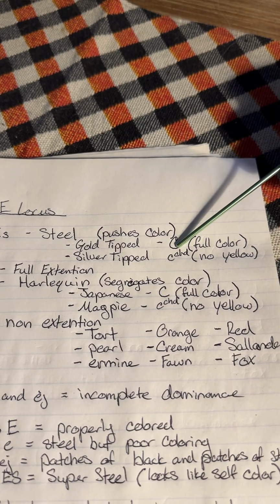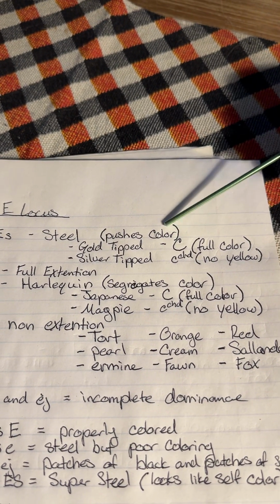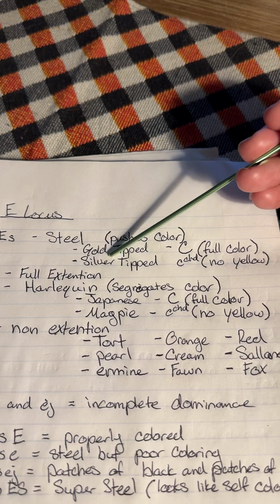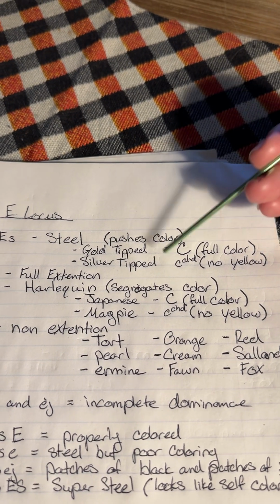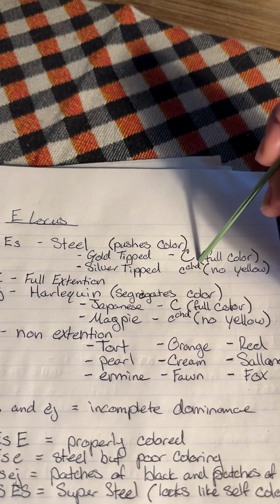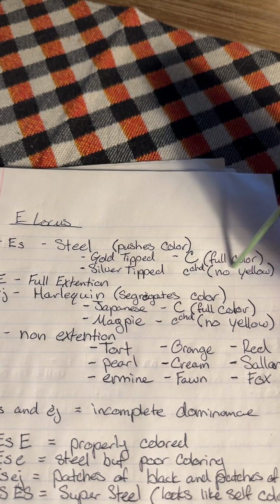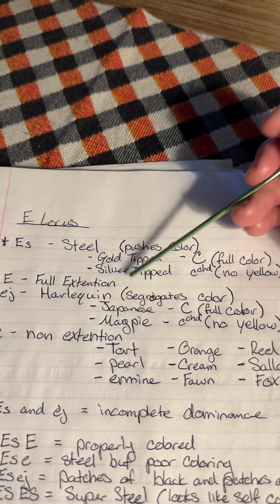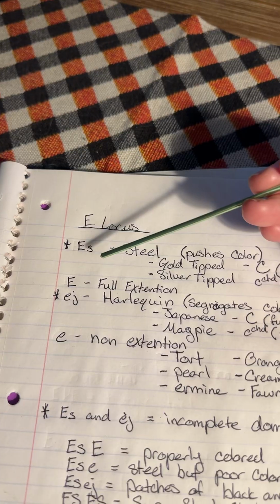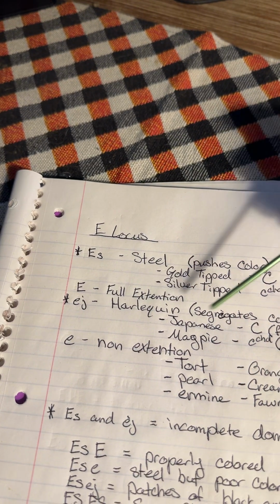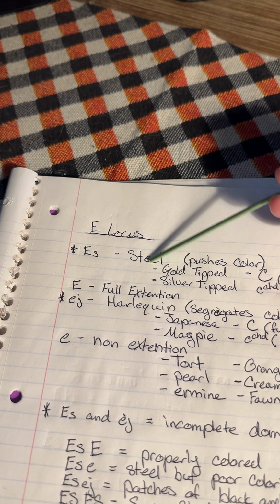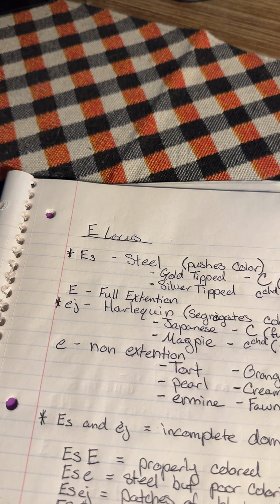If you have a rabbit with full color, that means all of the yellow is still in the coat, you'll have a gold tip steel. And if you have a steel that has chinchilla on the C locus, that's chinchilla dark, no yellow, you will have a silver tip steel. Next we have full extension. That's where all of the color fully extends all the way up the hair shaft.